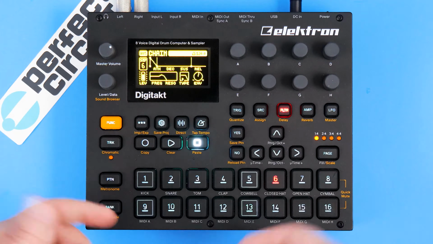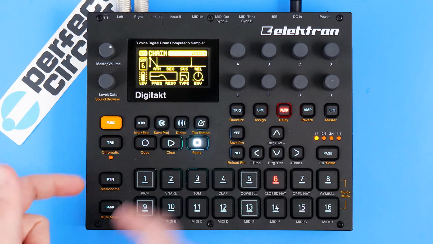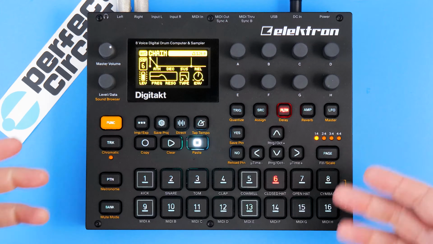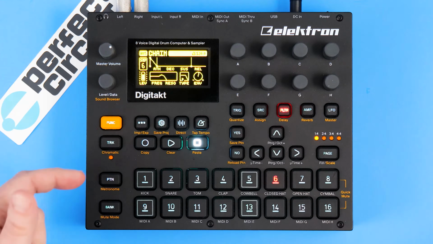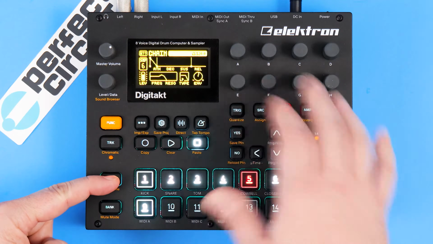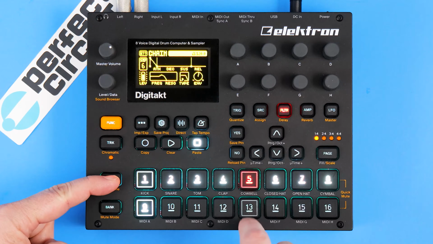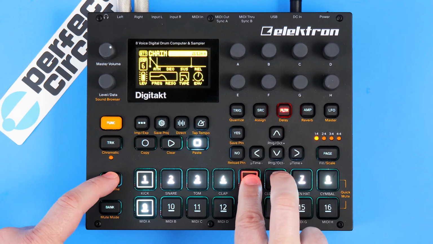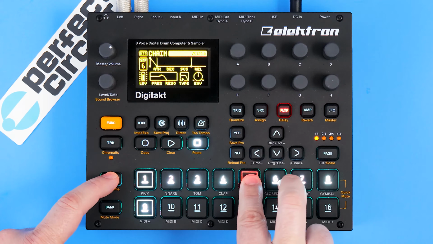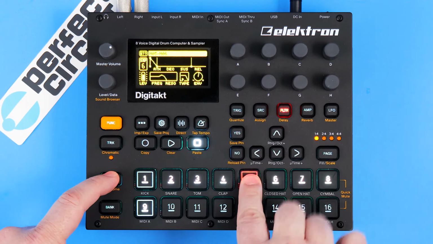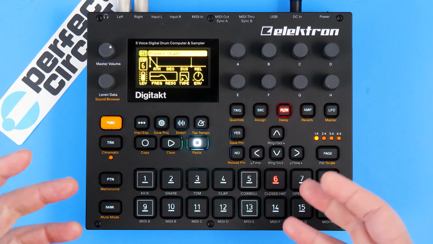So what I did there was essentially chaining, but I did it manually by changing the pattern manually. If you wanted to program in those chains, all you have to do is hold down the pattern you want to play first, and while you're holding it down, press the second one, and it'll start listing it up at the top. So if I want to play pattern 5 first, I hold it down, then I press 6, and you'll see at the top of the screen that it'll say H05, then H06. And that's it. That's how you play chains.